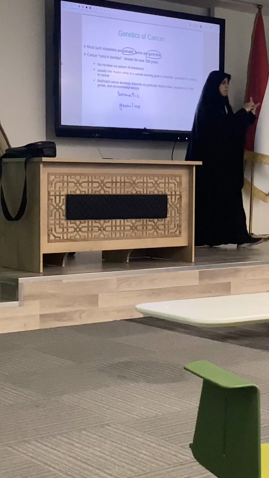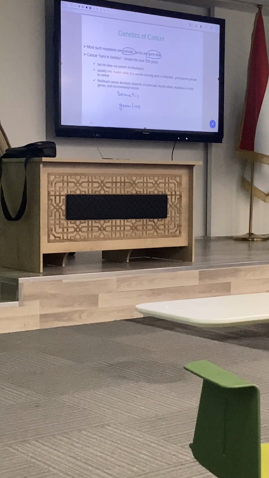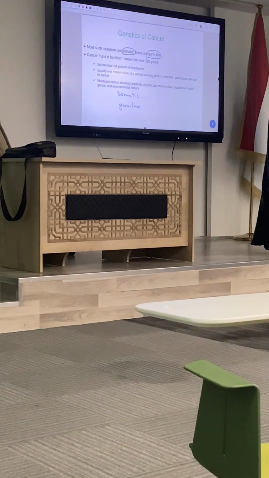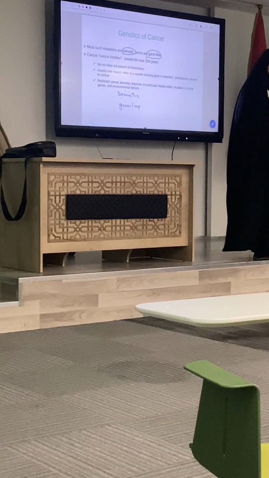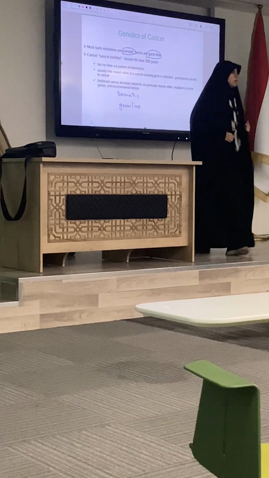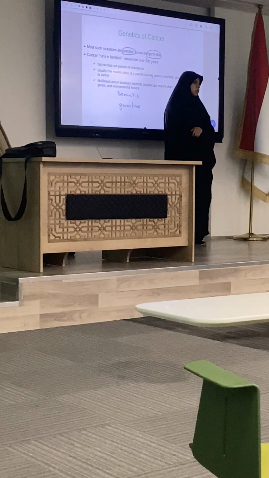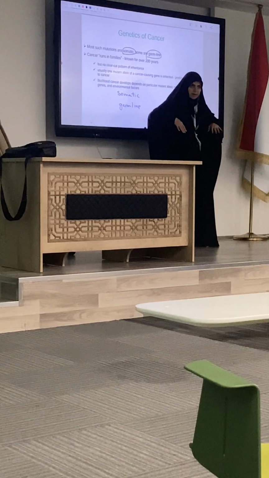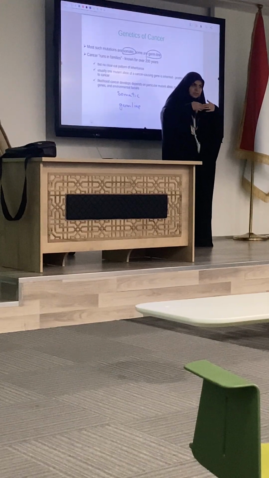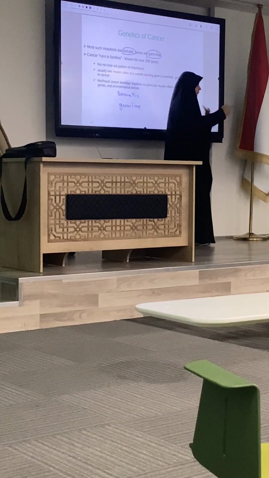Is somatic mutation inherited? No, acquired. Is germline mutation inherited? Yes. Clear? Again, a question: which of them is worse, somatic mutation or germline mutation? Germline, because all of the cells are affected, and it will be inherited to the son or daughter of the family. Clear?